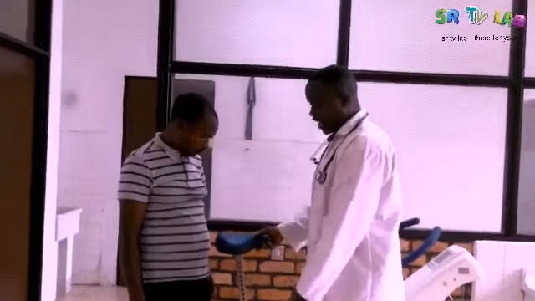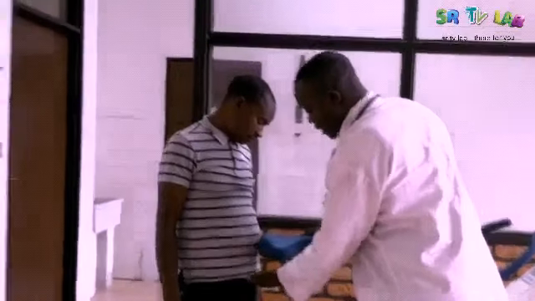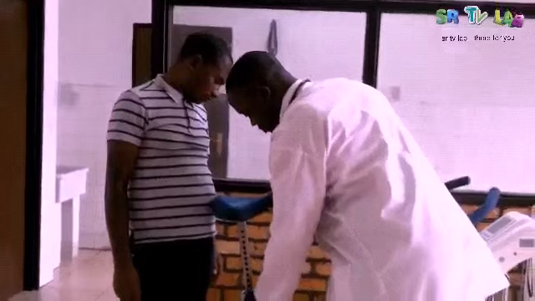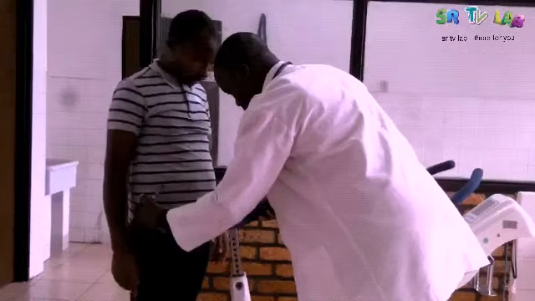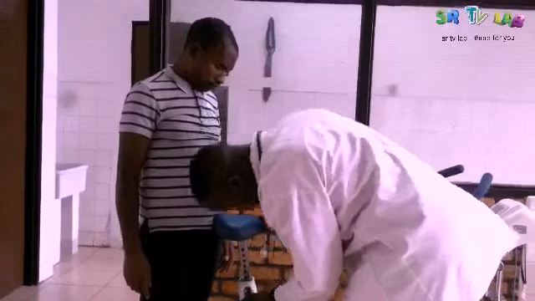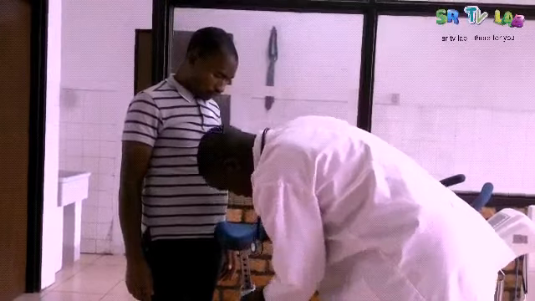Now let's adjust the seat of the bicycle to his height. Good. The seat should be at the level of the waist. We have adjusted the seat.